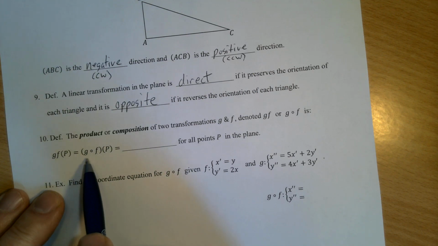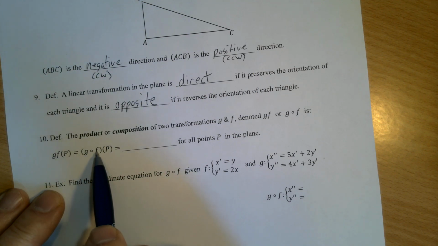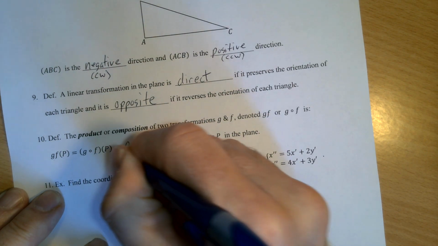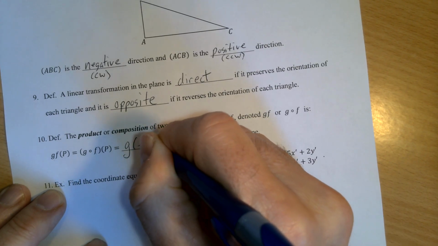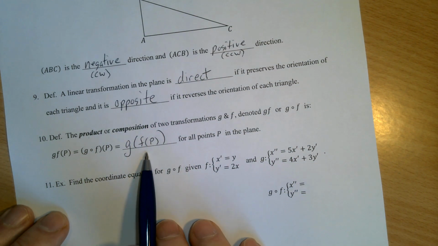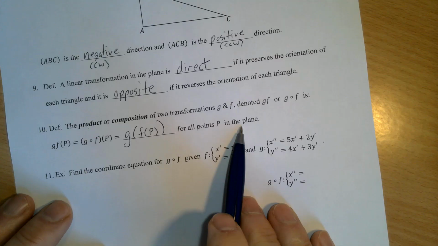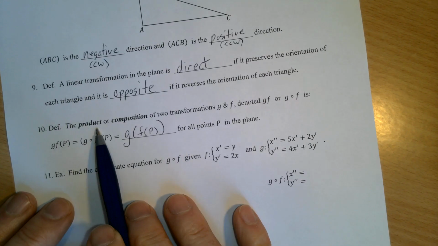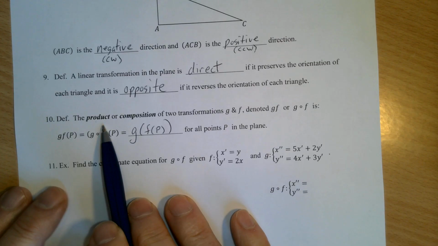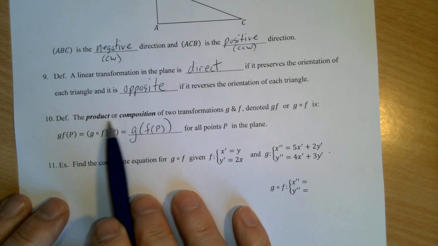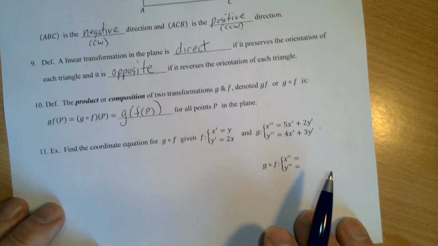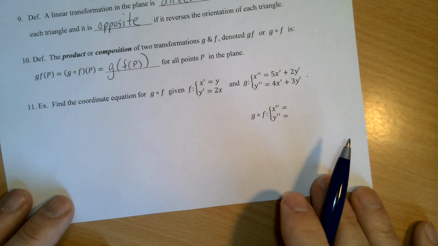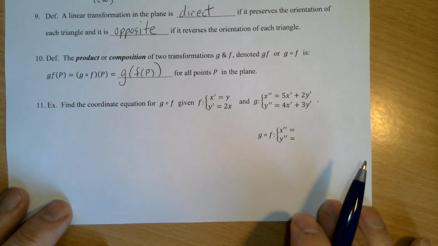GF of P is the same as G composed with F of P, or G of F of P. That's the composition for all points in the plane. That's just the definition. We usually use the word composition, but it also means product. You can use either term. All right, let's do an example of composition.